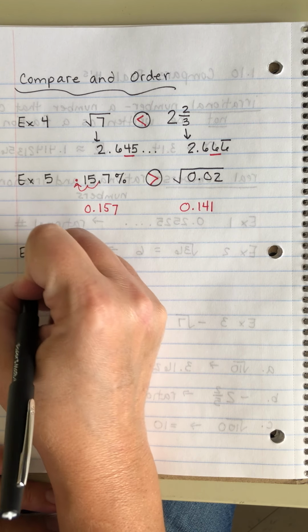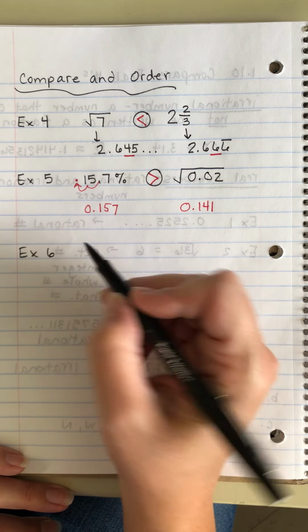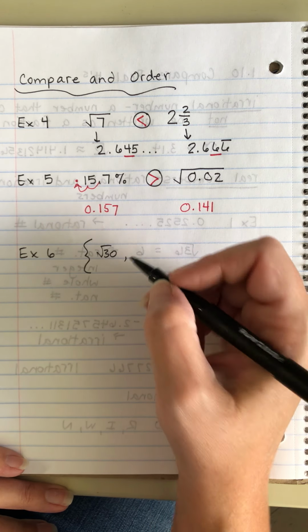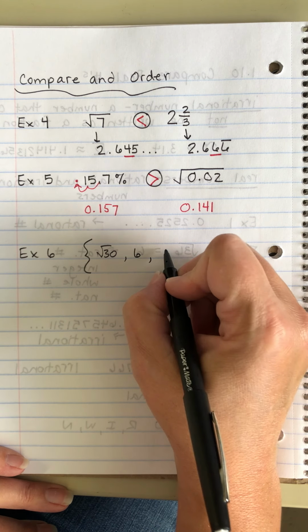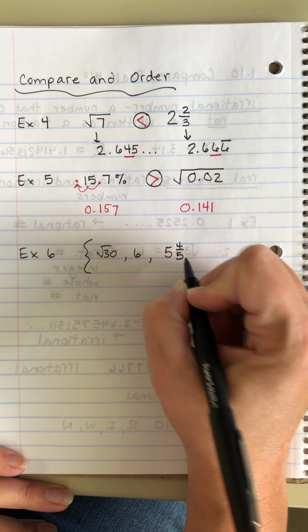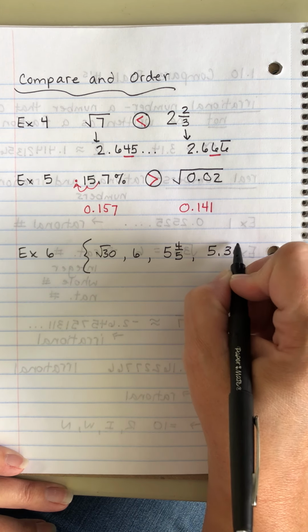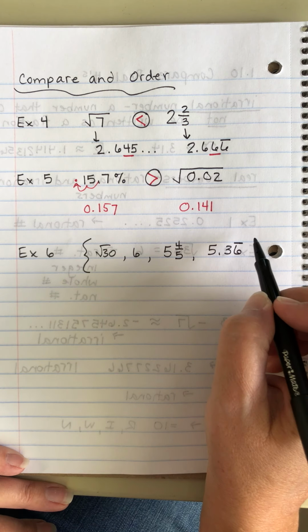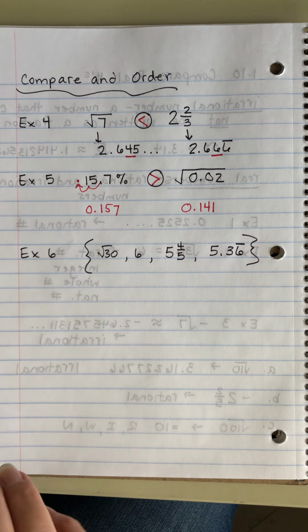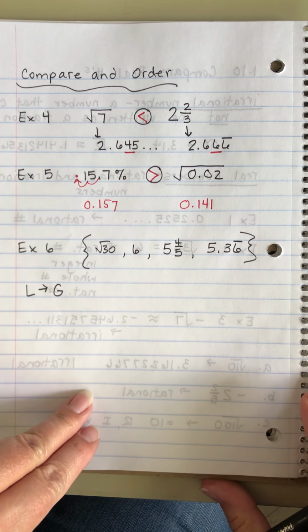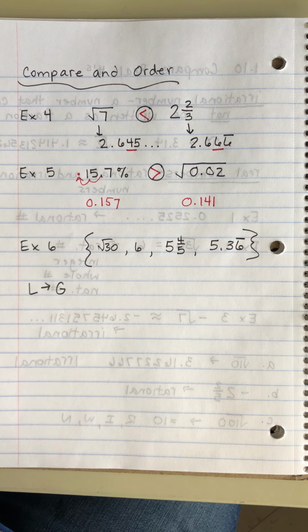Okay, example 6, when I have to order them, sometimes that's a little bit more difficult. I have the set: the square root of 30, 6, 5 4/5, and 5 36/100, where only the 6 is repeating, okay? So only the 6, not the 3. And I'm being asked to sort these from least to greatest. I'm going to use the same strategy though, guys and girls. I'm going to turn them all into a decimal because usually that's the easiest.